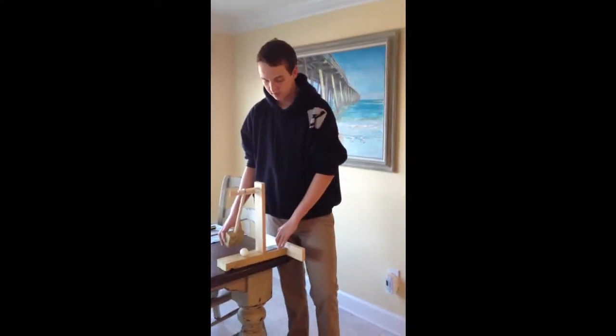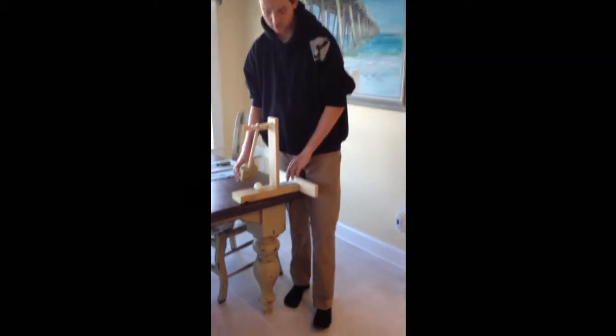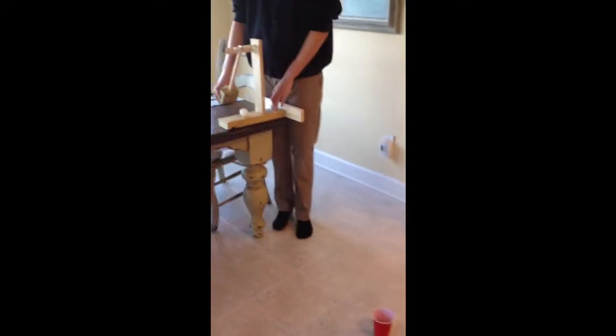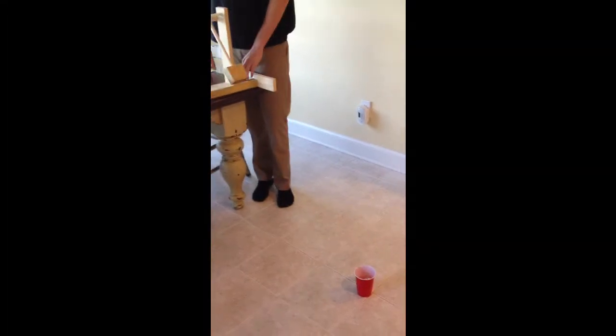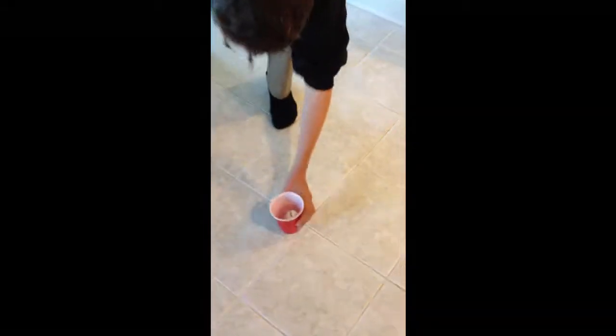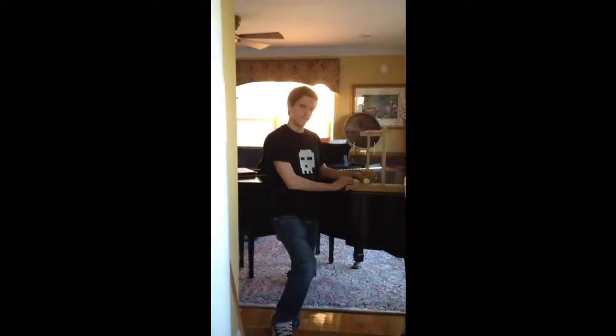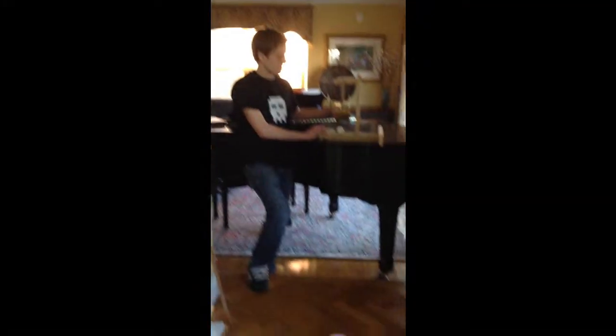Tastes like science. So according to the formula of displacement, we can land the ball in the cup at any height, as long as we plug it into the formula. Let's see if it works. Yeah. Delicious. Same concept.